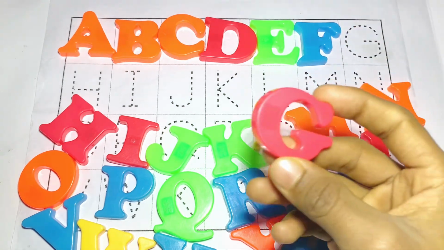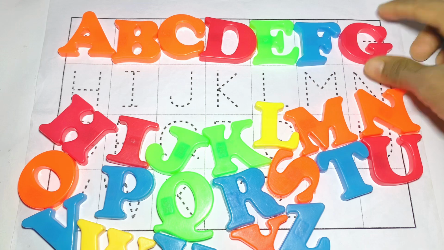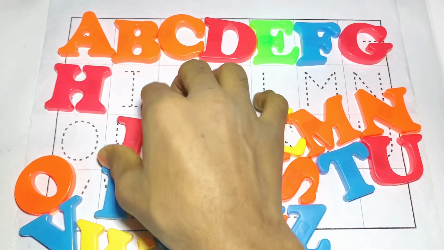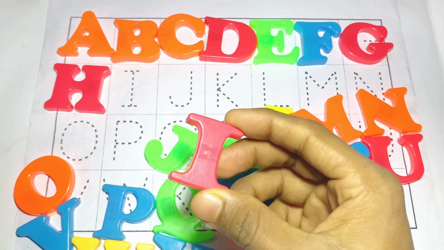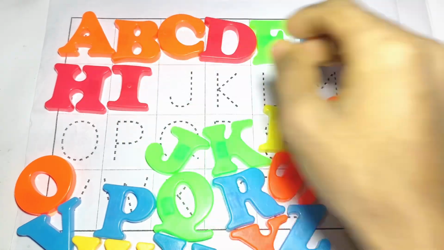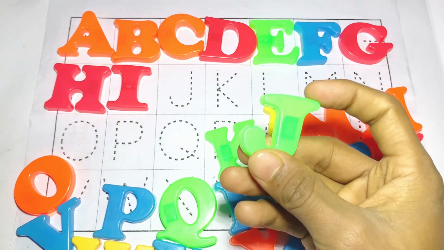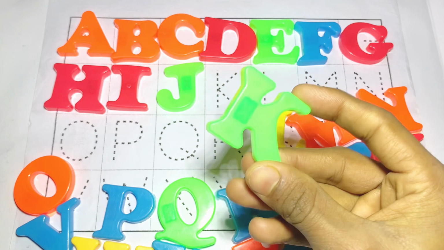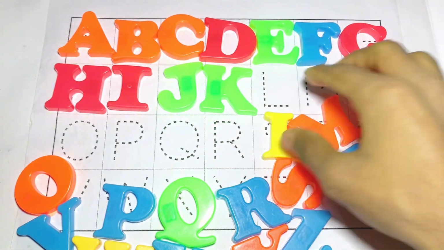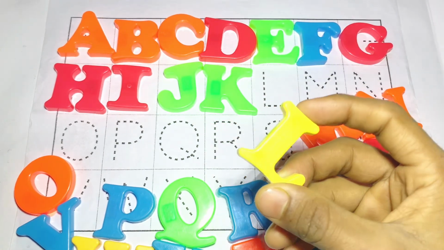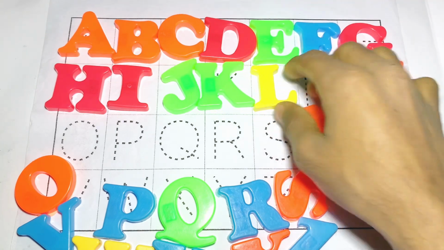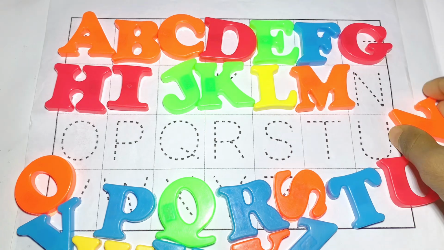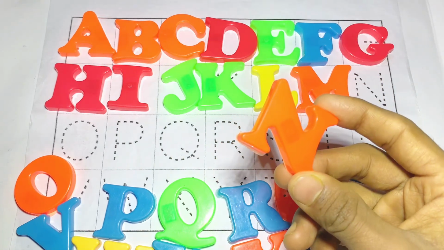G is for grapes. H is for hen. I is for igloo. J is for jackfruit. K is for kangaroo. L is for leaf. M is for mango. N is for nest.